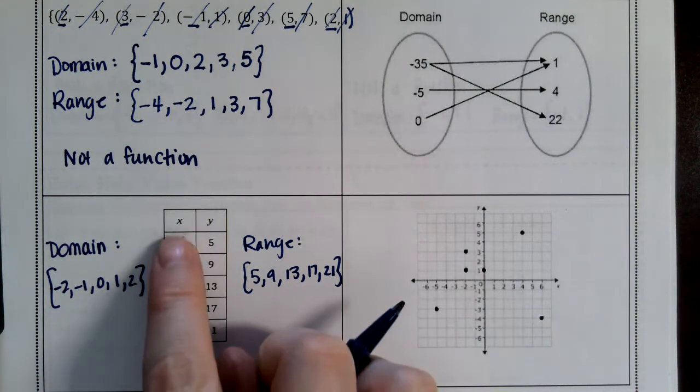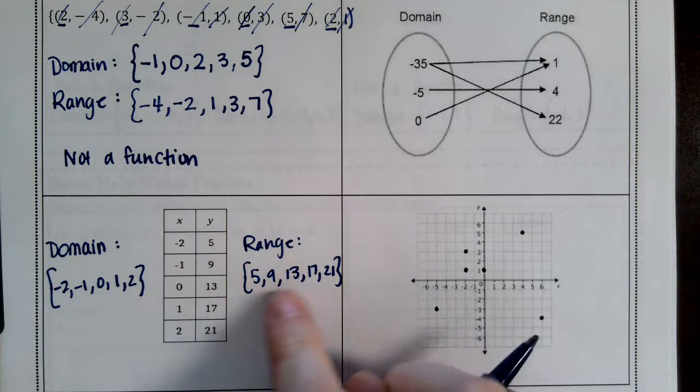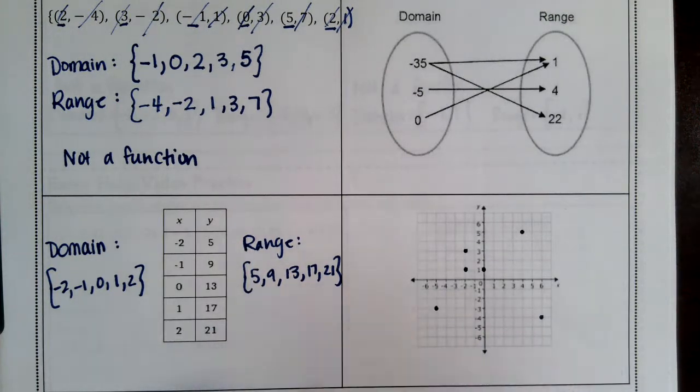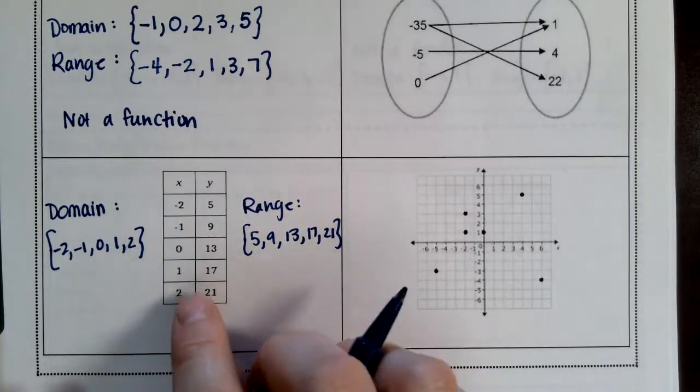So I have my domain. This was already in order, nothing repeated. So it's basically just this column. And same thing here, in order, nothing repeated. That's my range.